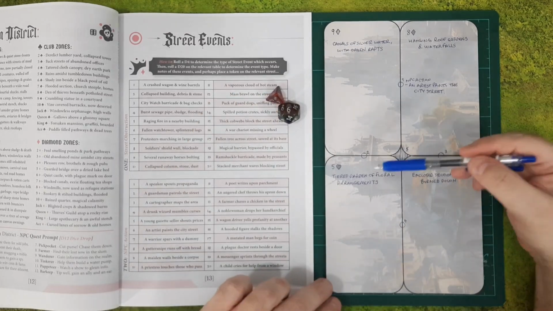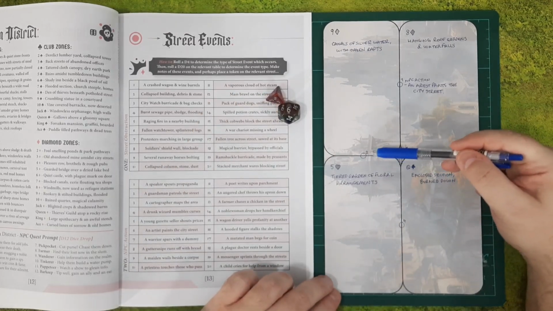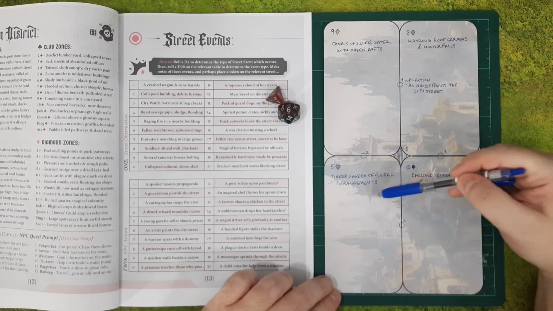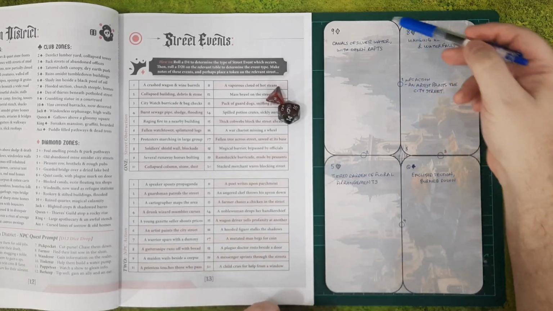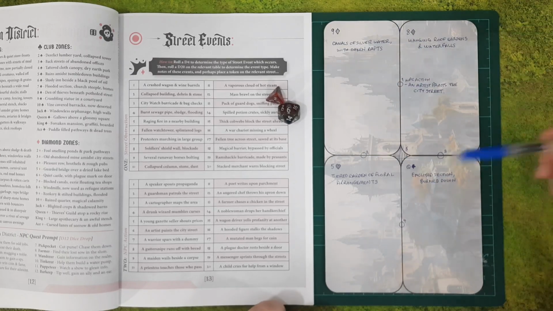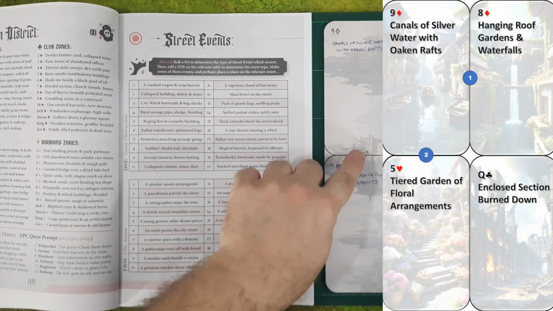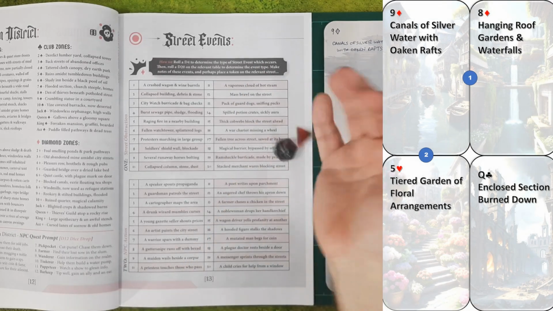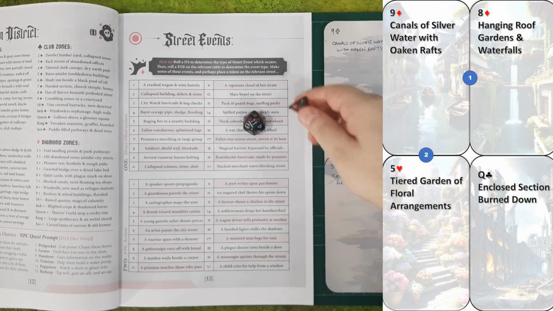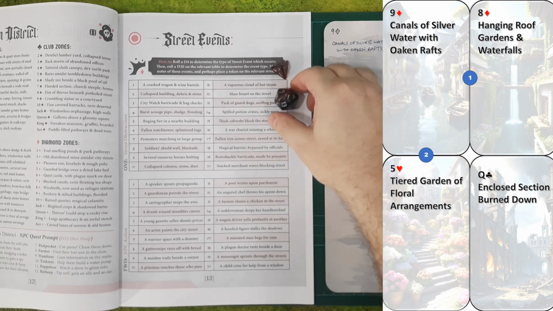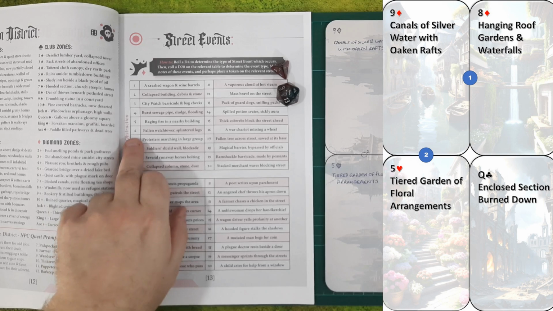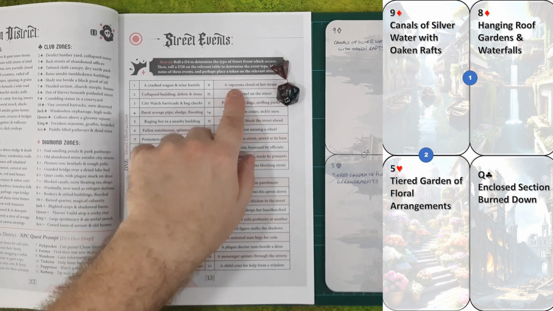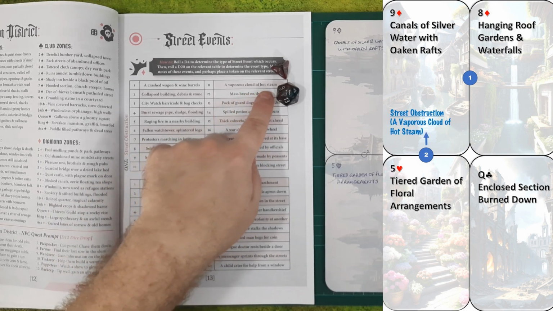Right, now we've got here street event number 2. So we're looking at the border between these two areas. Now, again, this is very abstract. These areas are not necessarily these rectangle sizes or shapes. They can be very fluid in terms of what they are. So event number 2 is, we have a 1 and an 11. So 1 is a street obstruction, and 11 is a vaporous cloud of hot steam.